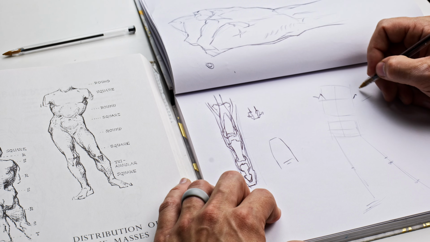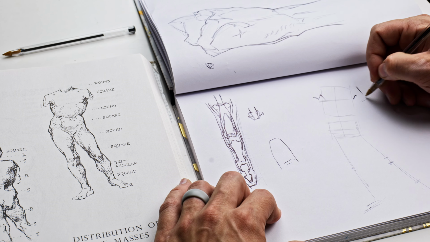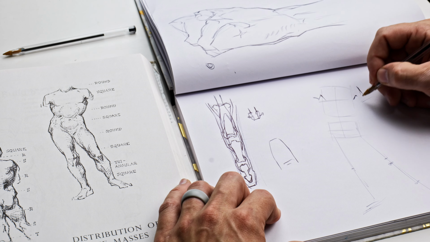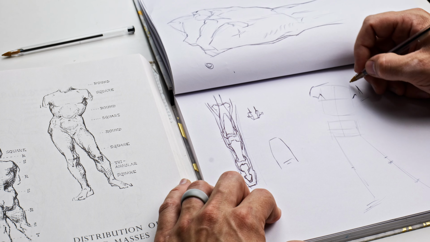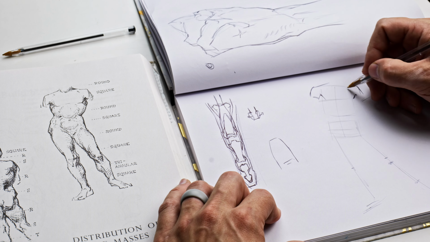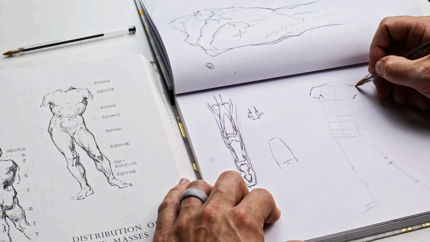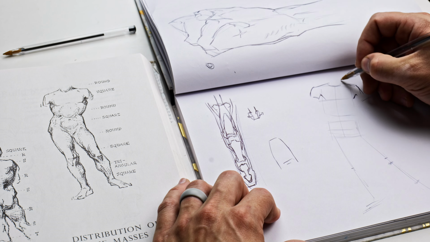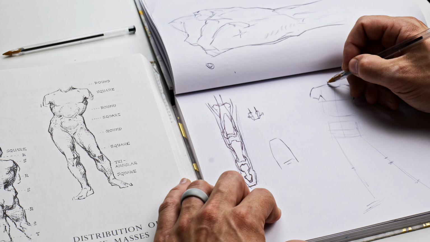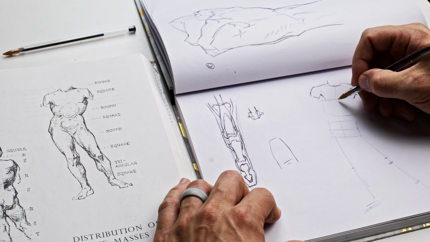Let's see, the shoulders, coming around the deltoid or shoulder. And just the way he simplifies it, the lines are so simple, but they convey so much information, and it just feels accurate.